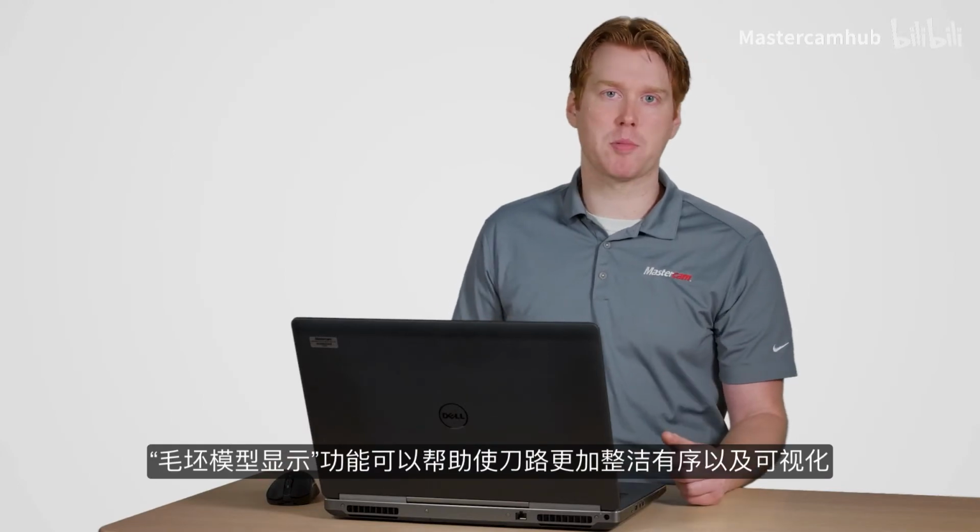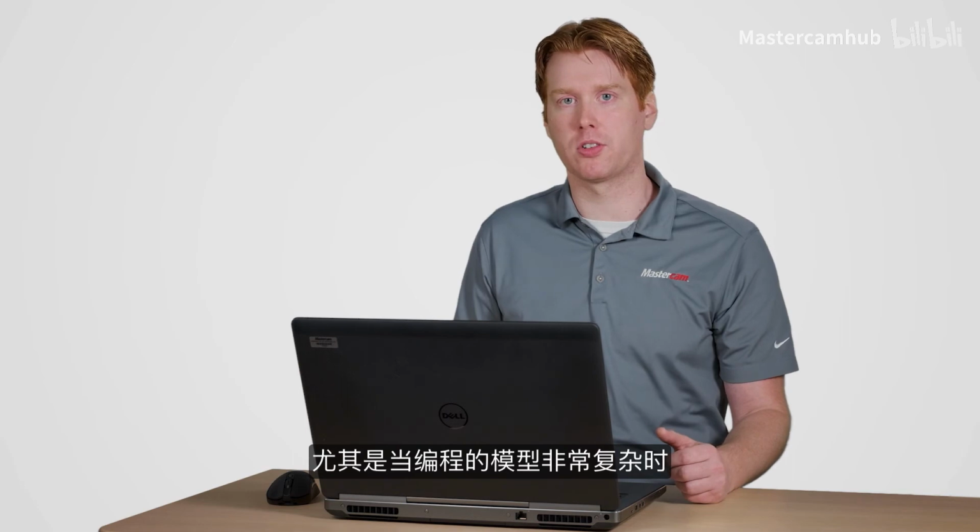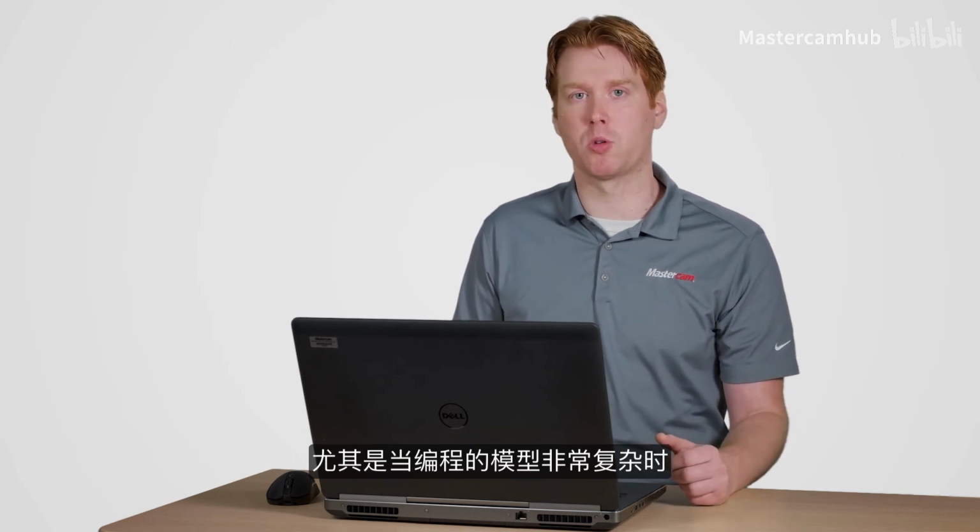Stock model display options are an important tool for organizing and visualizing toolpath results, especially as your models get more complex.